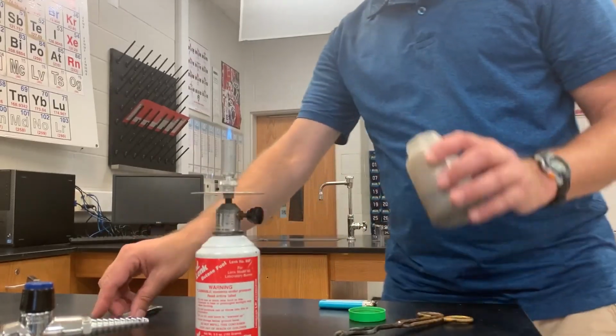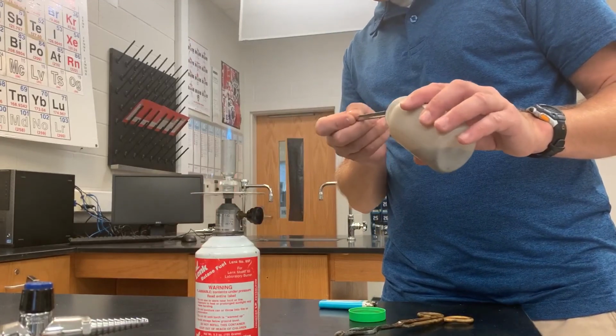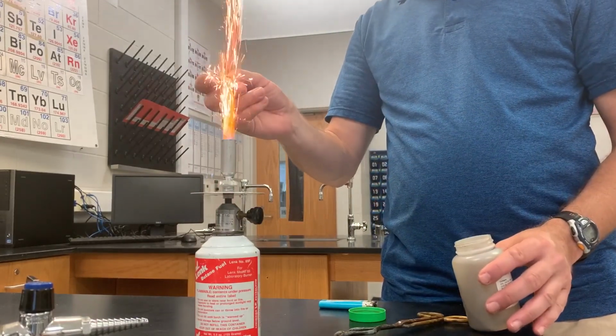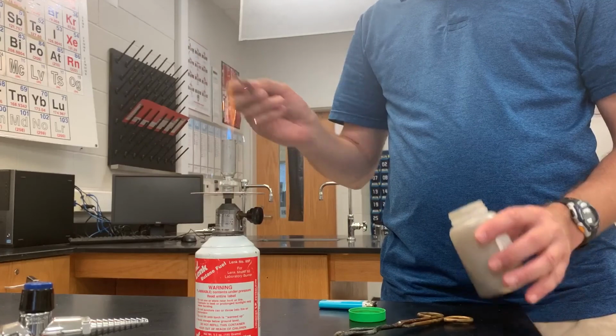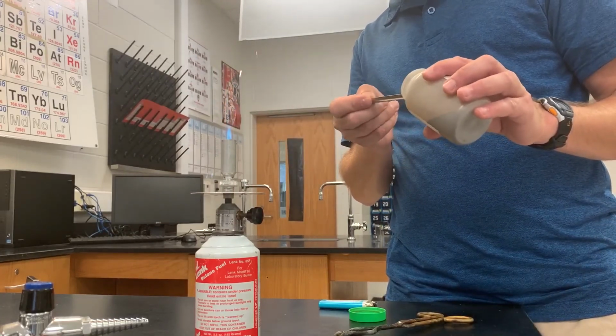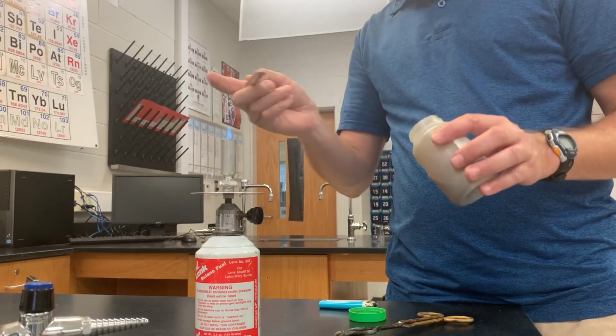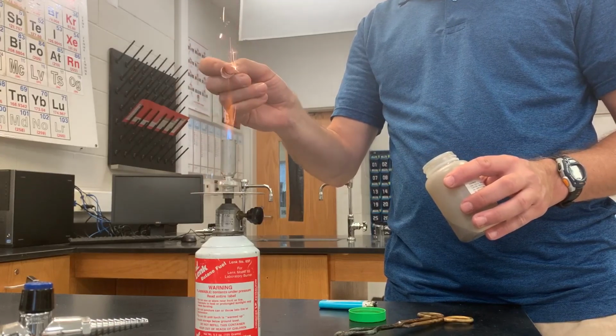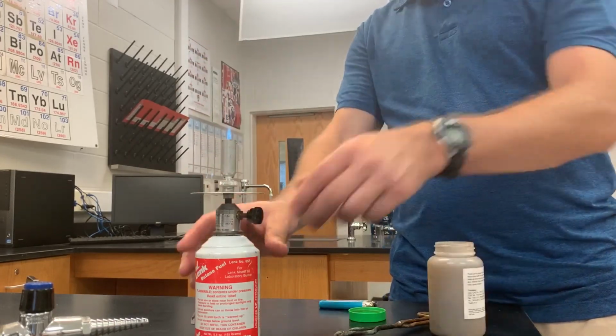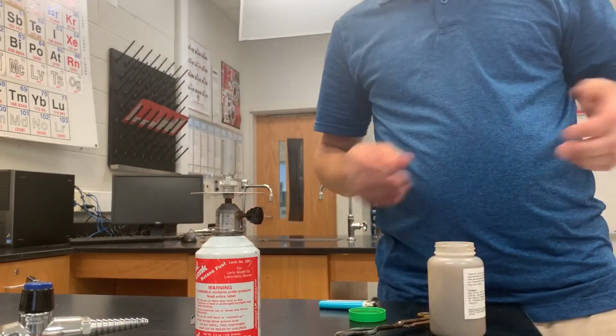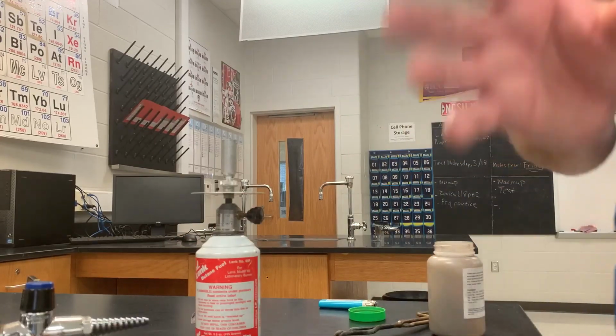And in the last example, I'm going to take some of this powdered iron. And you can see it's almost like fireworks because, yes, powdered iron is one of the ingredients that's used in fireworks. And it oxidizes incredibly rapidly.